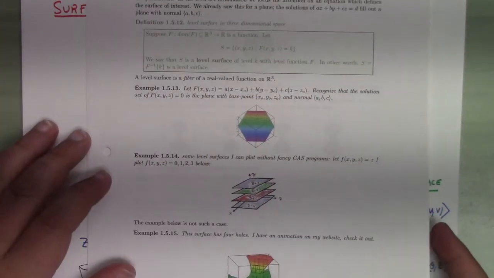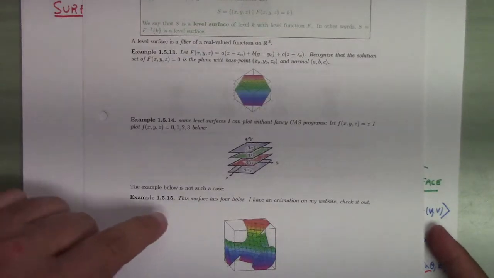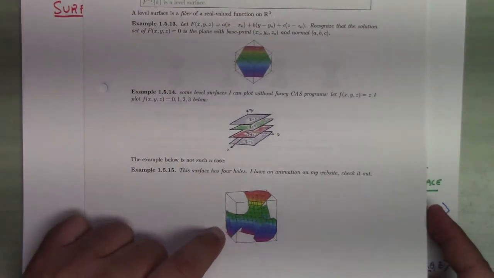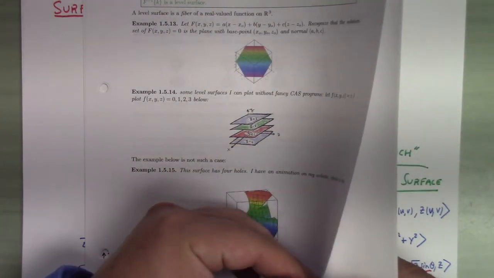So here are some important level surfaces. Of course, the plane. Here I've got a stack of planes. This is a trefoil, I think. There you go. It's kind of like some kind of pipe connector or something.